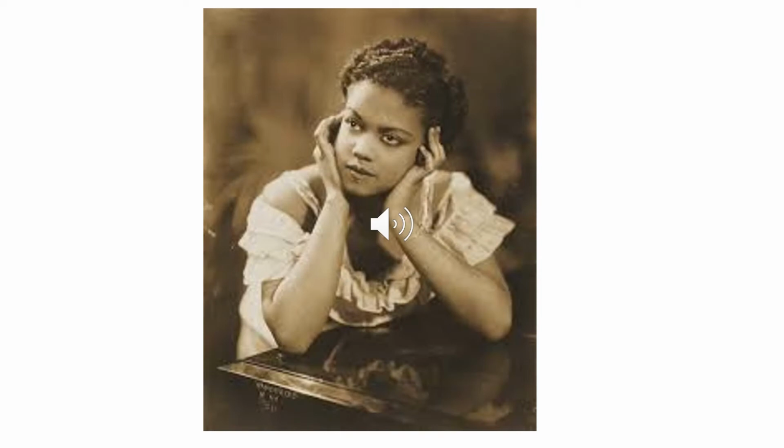Hazel Scott, a gifted singer who moved easily between jazz and classical music. Hazel Scott dazzled audiences with her wonderful performances. James Van Der Zee had the opportunity to photograph this amazing celebrity.